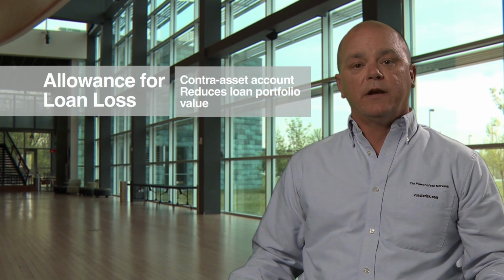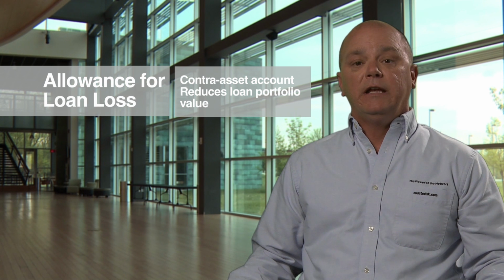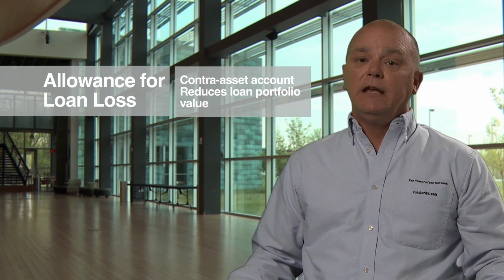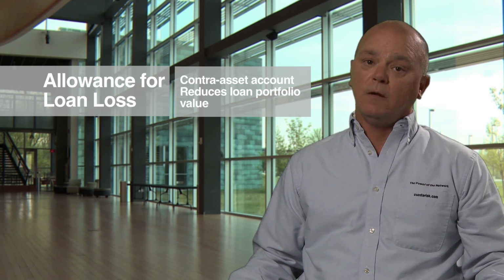The allowance for loan loss account is considered a contra-asset and is found directly under the loans and lease general ledger items on the credit union's balance sheet. It's used to devalue those assets, and it's funded through the provision for loan loss account.